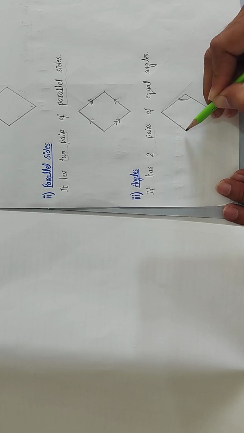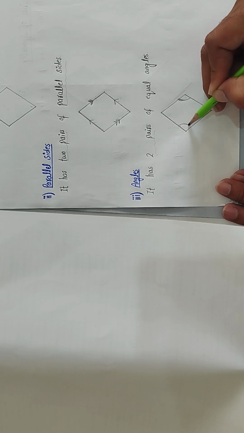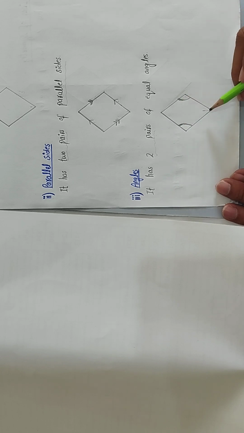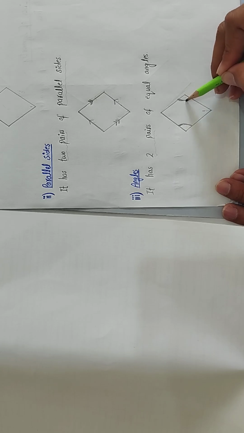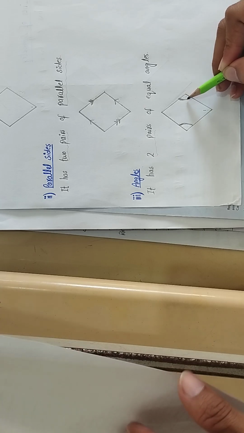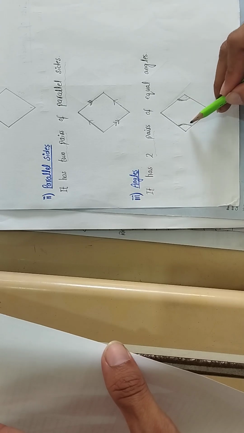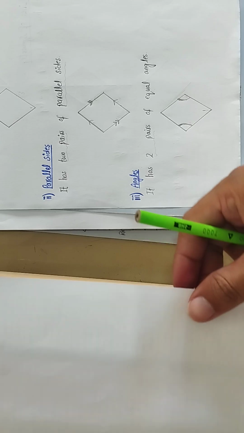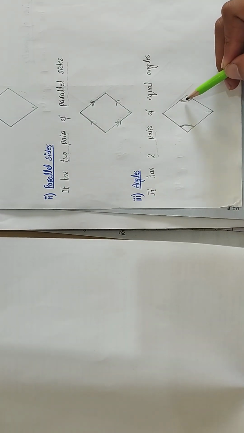These two lines are meeting at this point, and whenever two lines meet at a point they form an angle. It means we have an angle between these two lines, and these two angles are equal, which means if this angle is 20 degrees, this one is also 20 degrees. If this one is 30 degrees, this one is also 30 degrees. So these two angles are always equal in a rhombus. Now they form one pair. Now let's see the second pair.